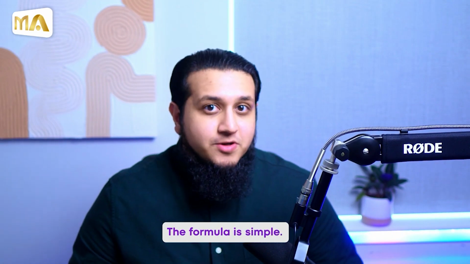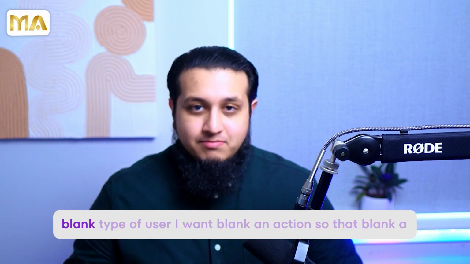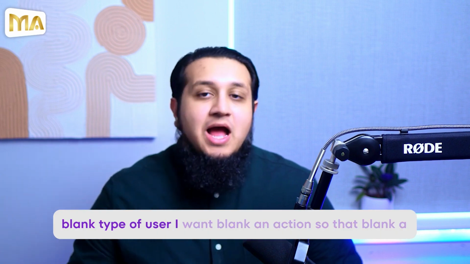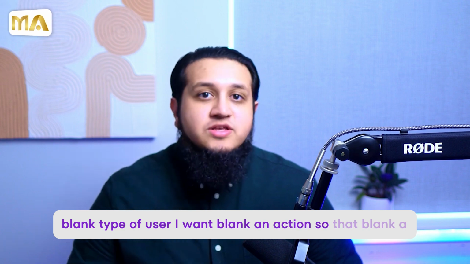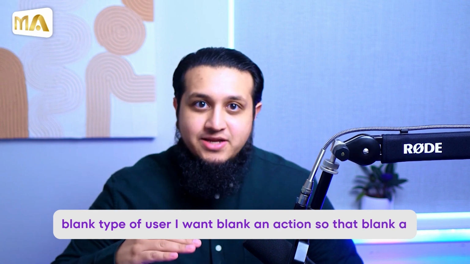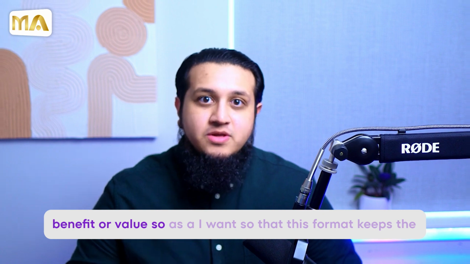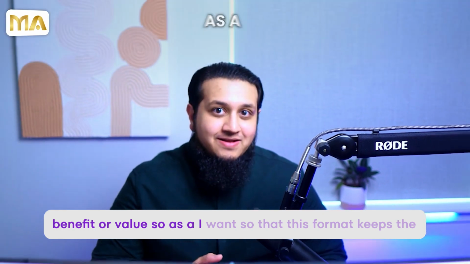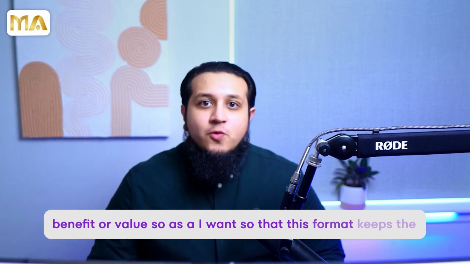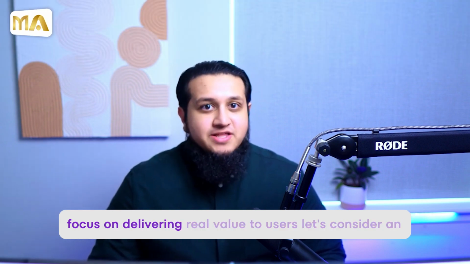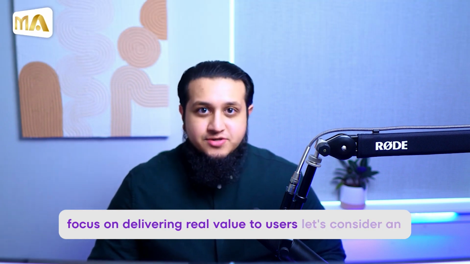The formula is simple. As a [type of user], I want [an action] so that [a benefit or value]. So: as a, I want, so that. This format keeps the focus on delivering real value to users.